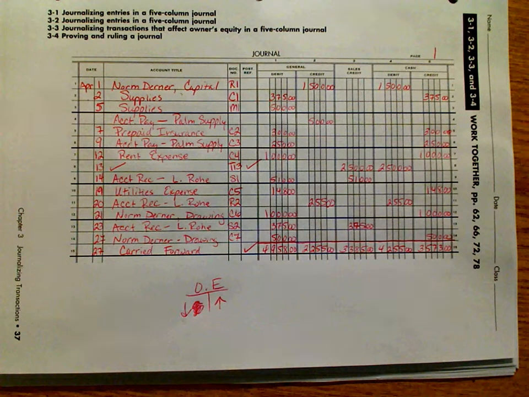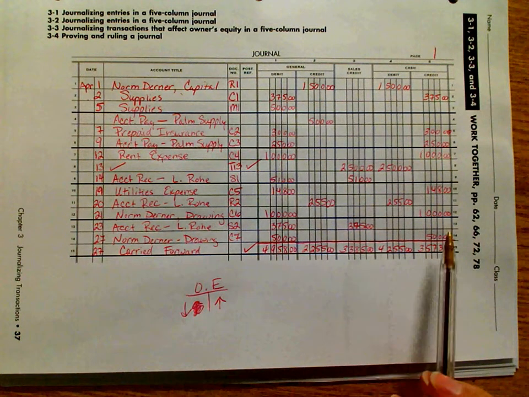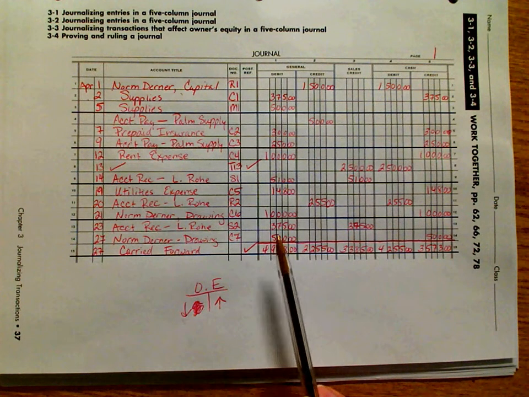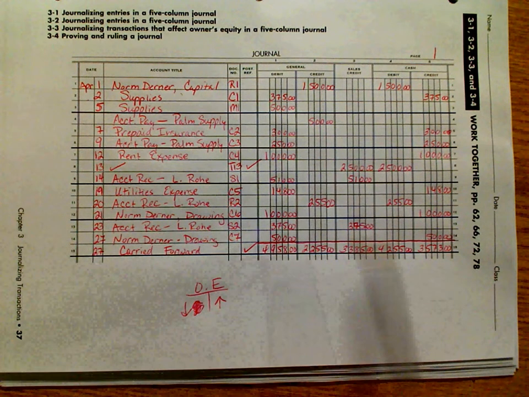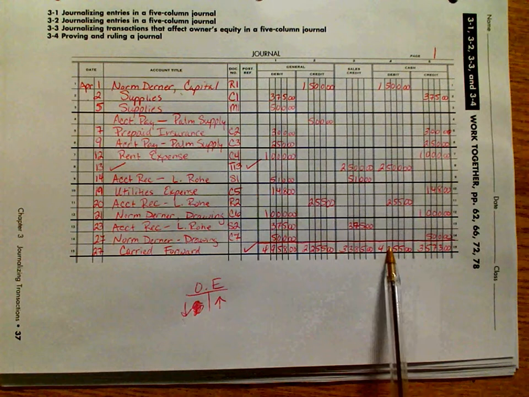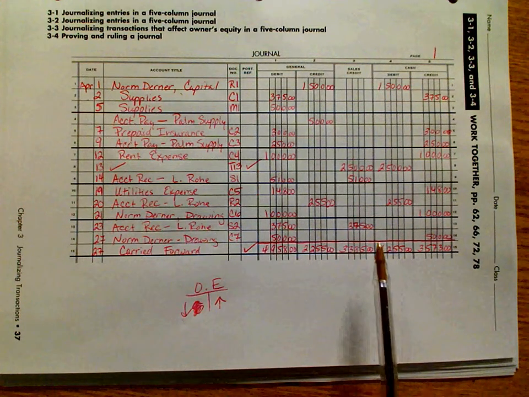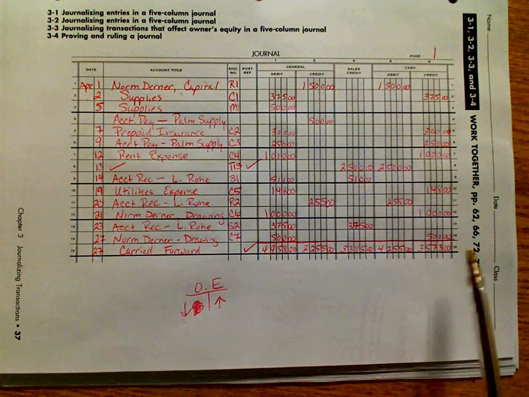Okay, and make sure, anybody have a calculator handy? Avery, you add the 2 debit columns, so general debit and cash debit. Macy, do you have a calculator? Can you add the general credit, sales credit, and cash credit?